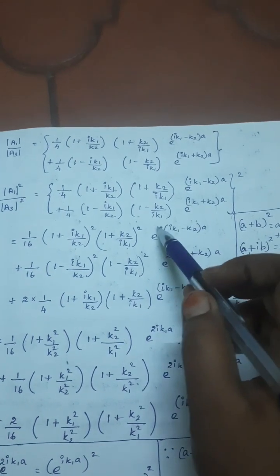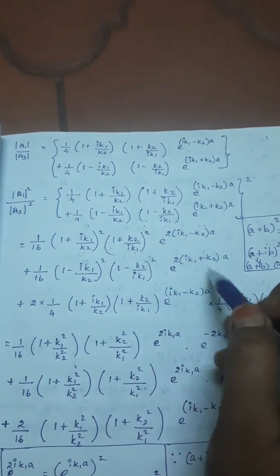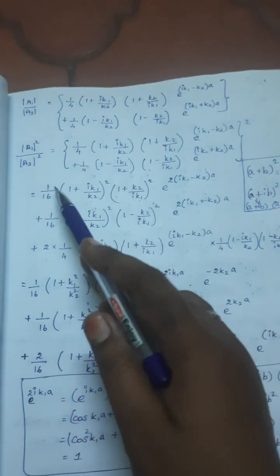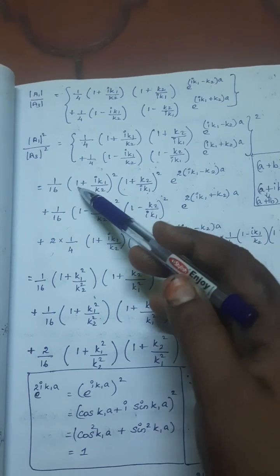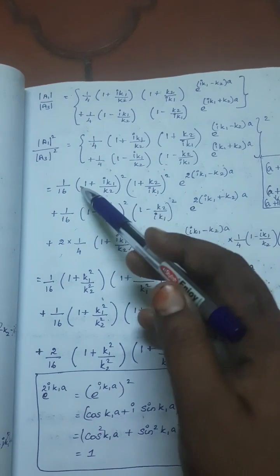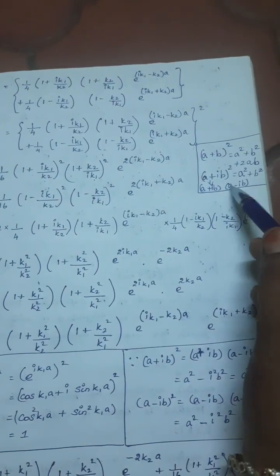Then this term is squared, so in the power 2. In the similar way, this term is a squared term. Then 2 into first term into second term. So here the first term is 1 by 16, and then the square means automatically it is 1 plus iK1 divided by K2 into 1 minus iK1 by K2. So it is using this formula.